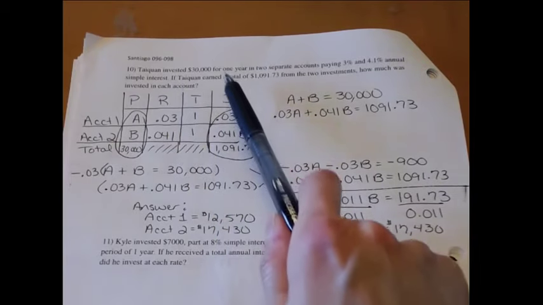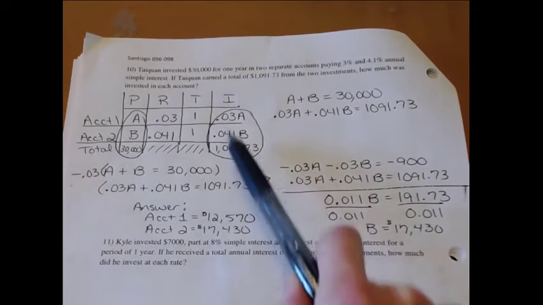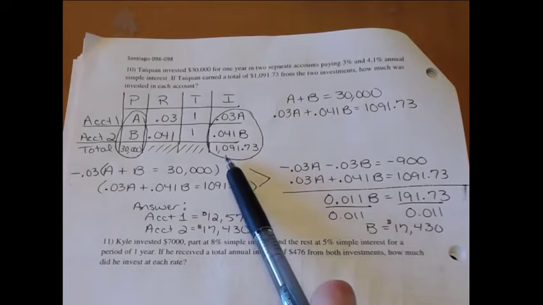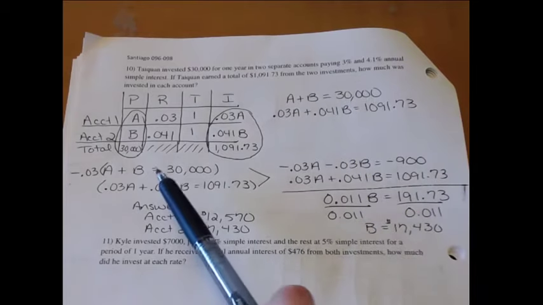We notice that Taekwon earned a total of $1,091.73, so that's total interest. It doesn't have to say that it's total interest. You can only earn interest, right? When you invest, you're earning interest. It's accruing that interest. From the two investments, how much was invested in each account?